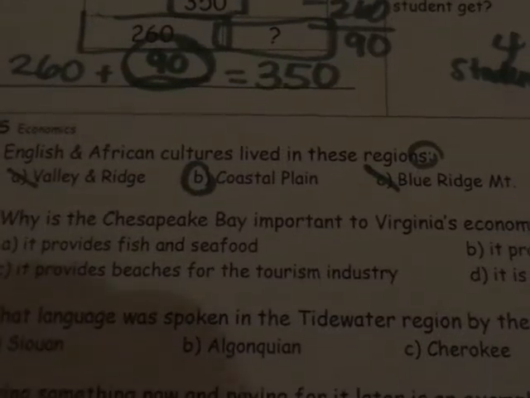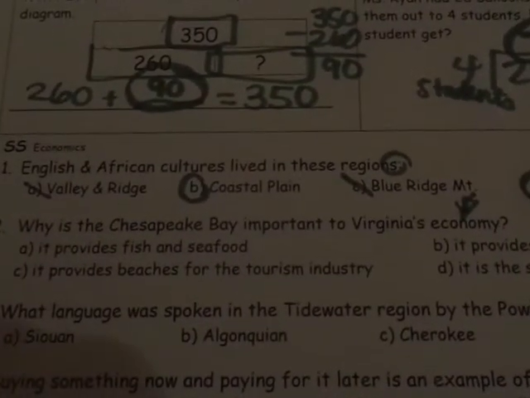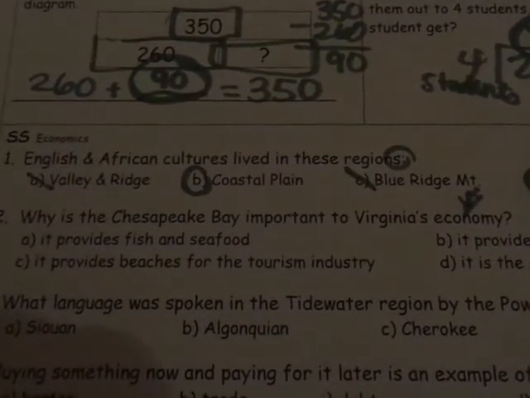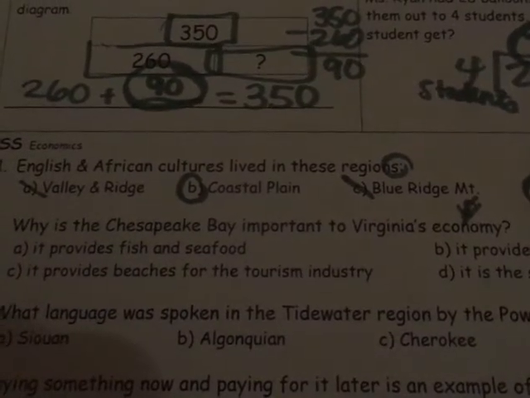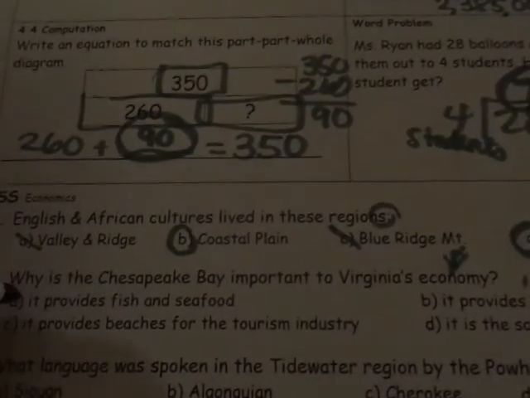Number 2, why is the Chesapeake Bay important to Virginia's economy? So economy means like money. So which one of these things near the Chesapeake Bay makes Virginia money? A, it provides fish and seafood. Does that help make Virginia money? Yes, it does.